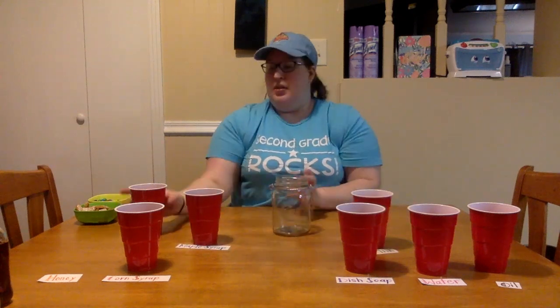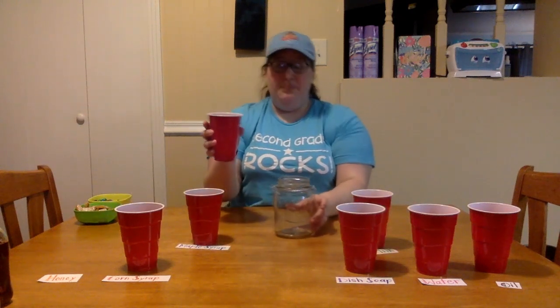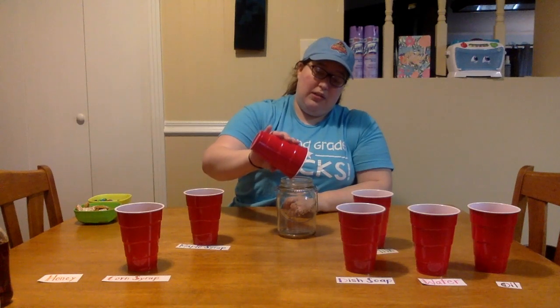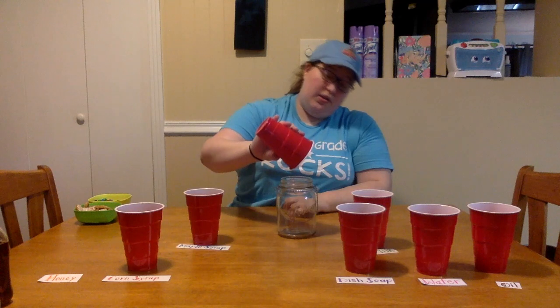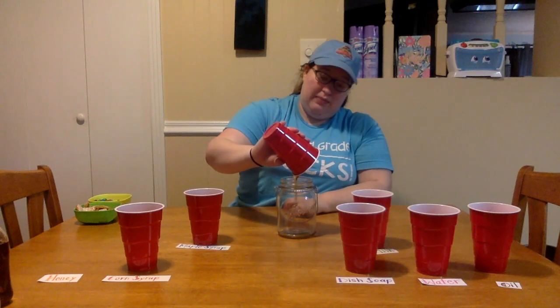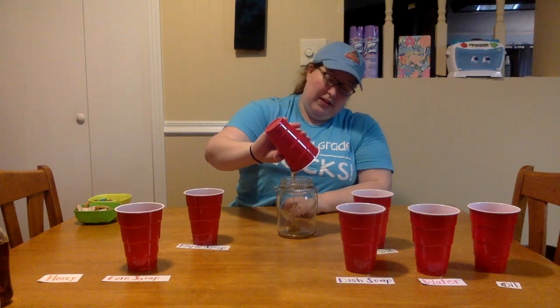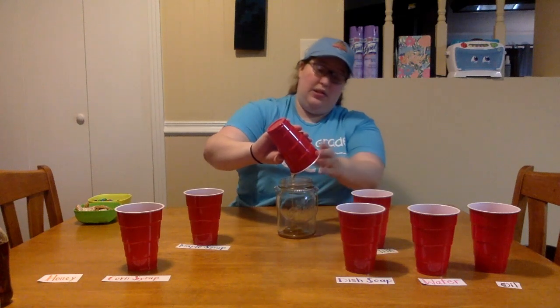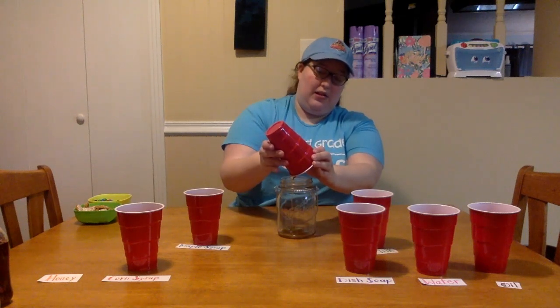Okay, so I have some honey, and I'm going to pour it just directly into the middle of the jar. Honey is very thick, so it might take a little bit. Here it comes. And I'm going to pour it into this jar. Careful not to touch the sides because that'll affect the other liquids.